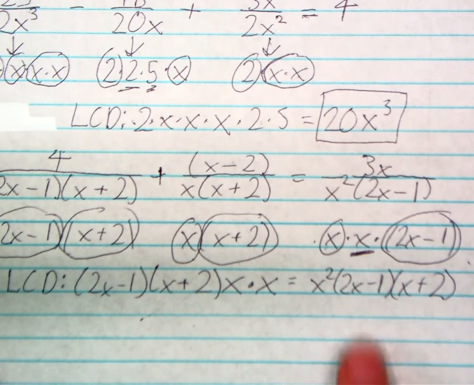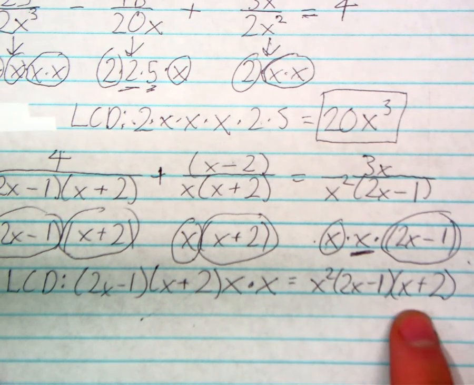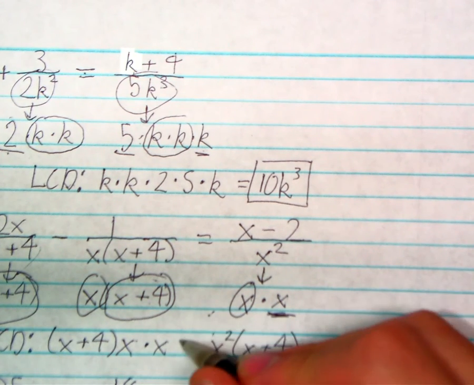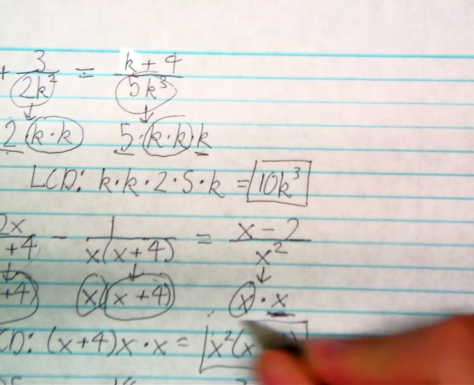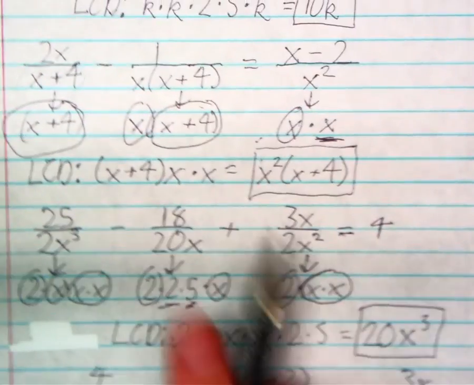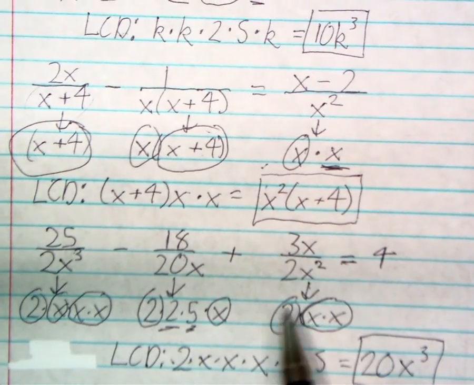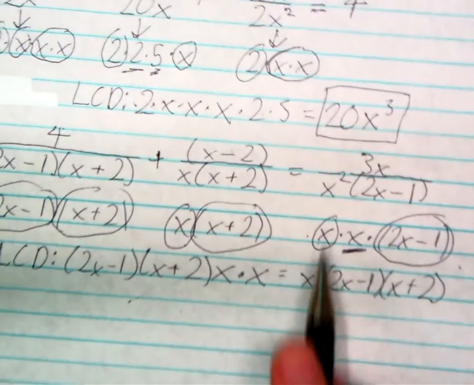So the point of finding all of these least common denominators is to find the smallest expression that all of the denominators in your equation could multiply evenly into. There are other bigger expressions that they could all multiply evenly into, but this is the smallest one.